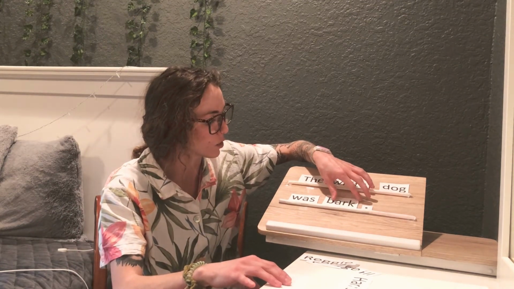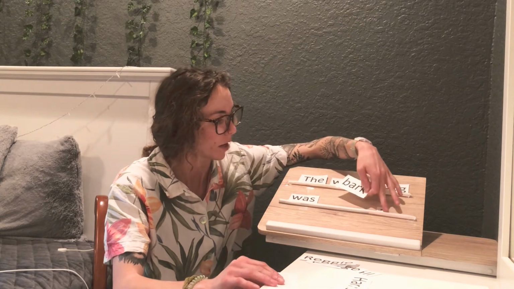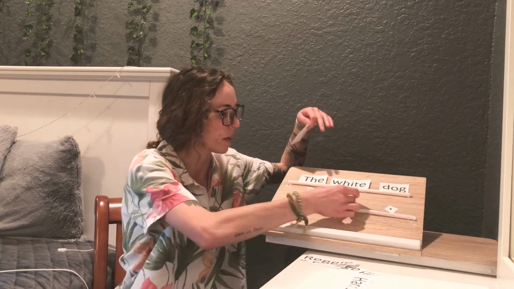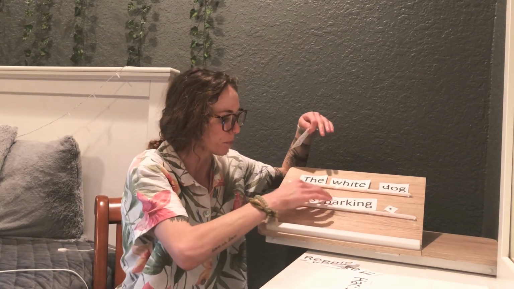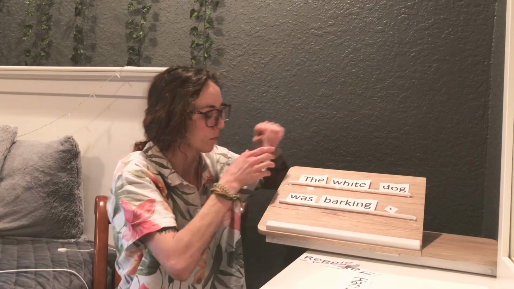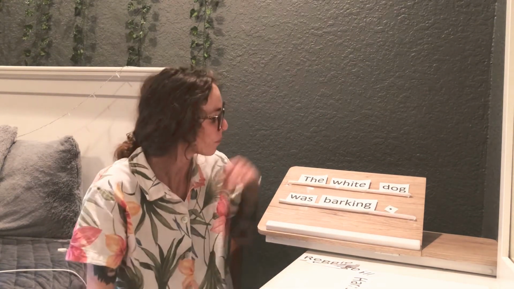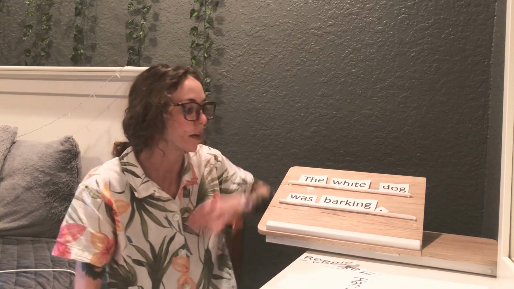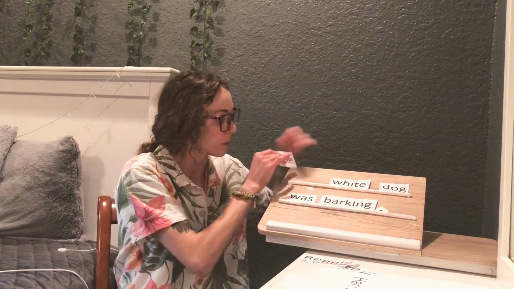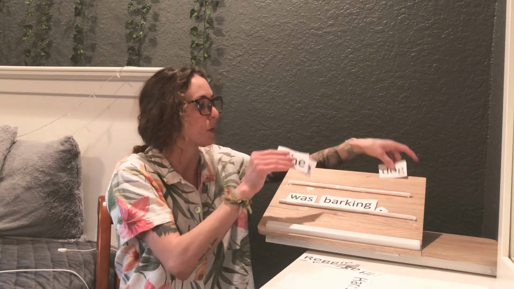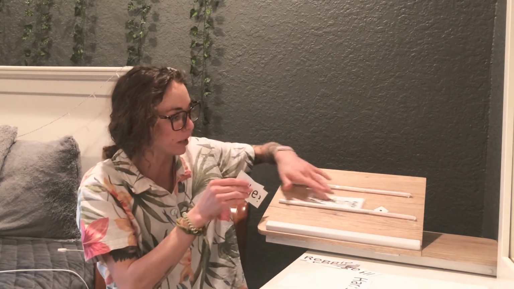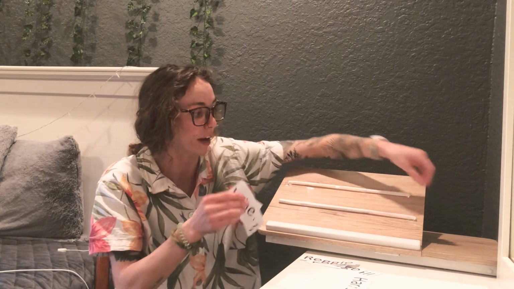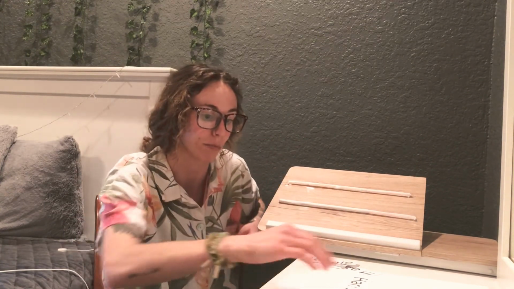So I would take this word bark out and replace it with barking, and then read it again. The white dog was barking, period. After I have given an example and done it myself, again, I would allow students to come up and manipulate sentences and create the correct and proper English way that it should be placed.